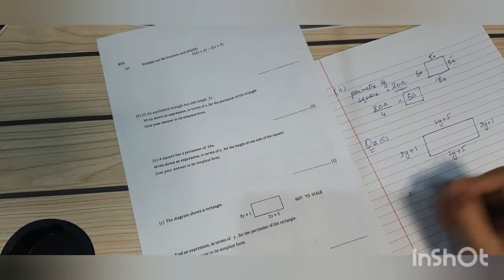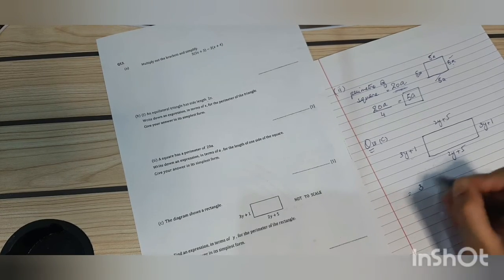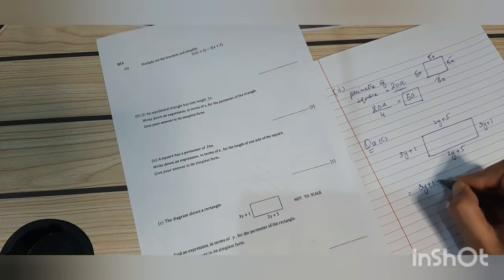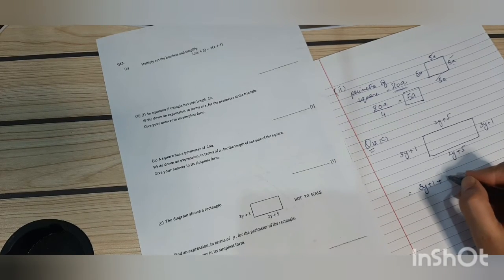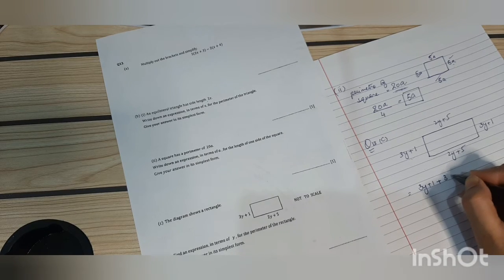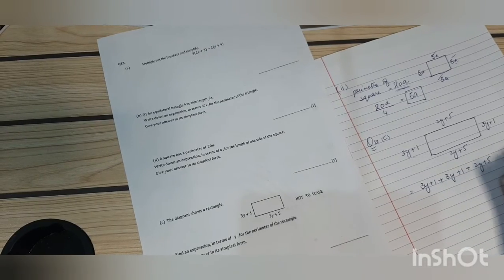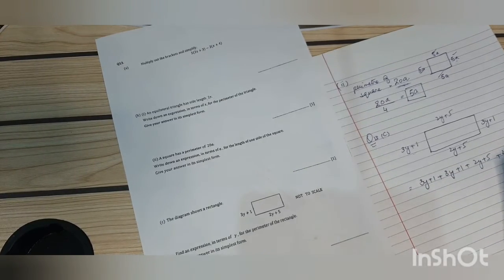So the perimeter would be 3y plus 1 plus 3y plus 1 plus 2y plus 5 plus 2y plus 5.